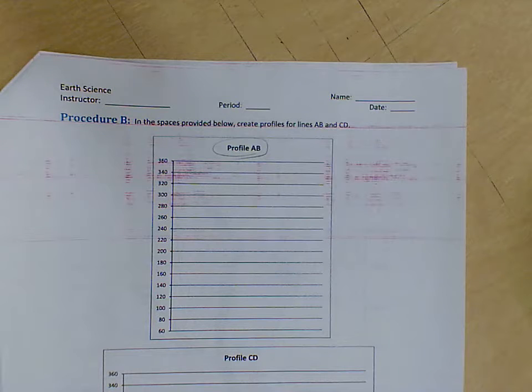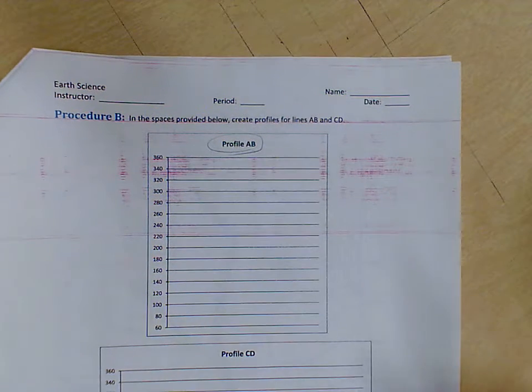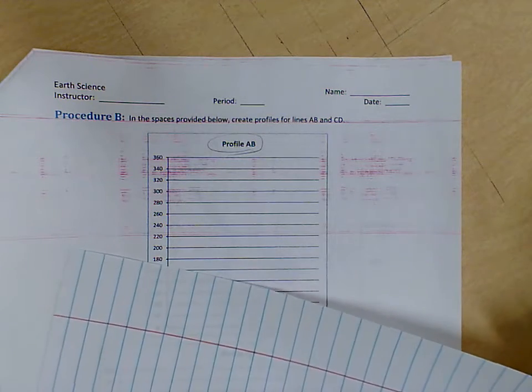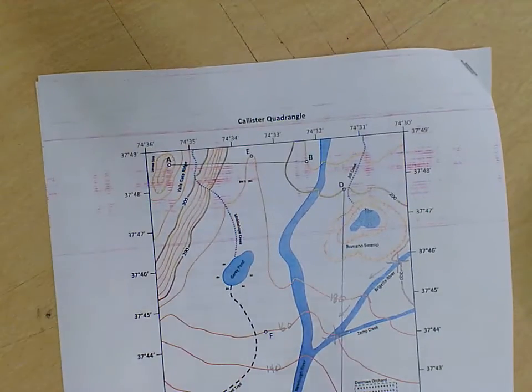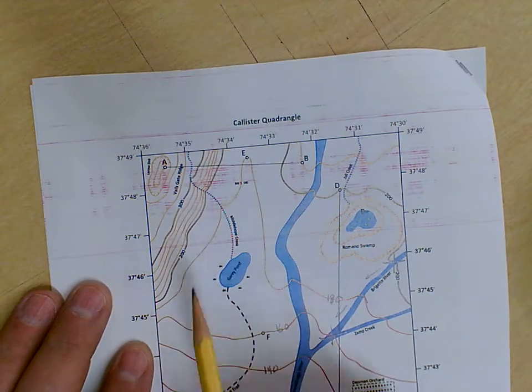This is Lab 210B, Callister Quadrangle, how-to for Procedure B, Profile AB. So I need to do a profile. In order to do a profile, I need to have a scrap piece of paper. And what I'm going to do is go to my map, and I need to find line AB. So line AB is up here at the top. There's A, there's B, and it crosses a whole bunch of isolines.